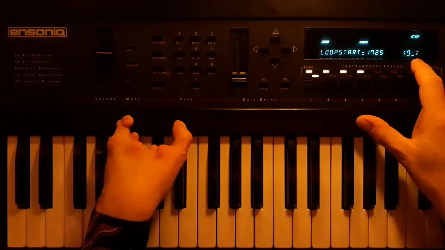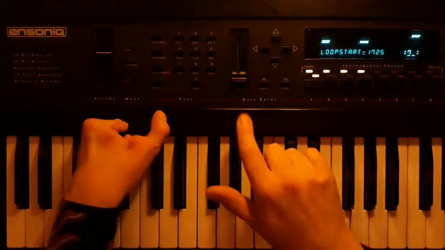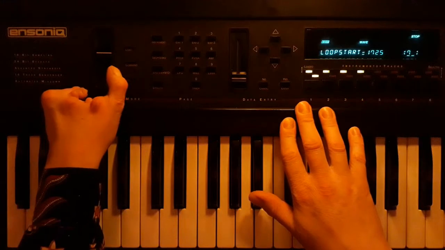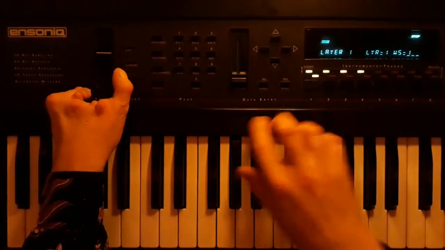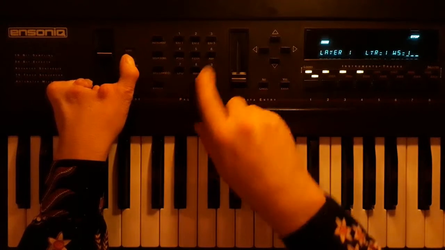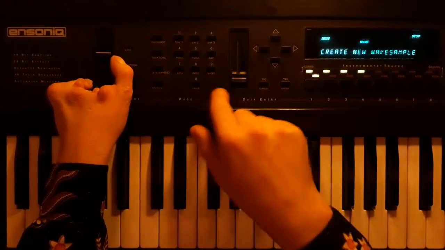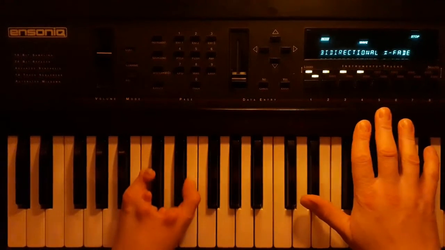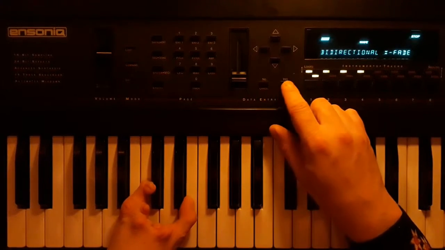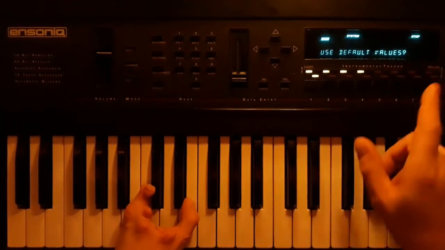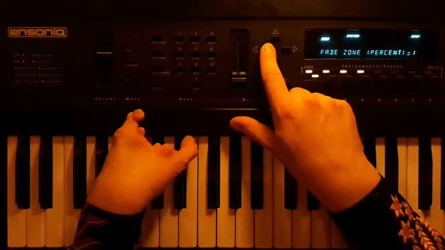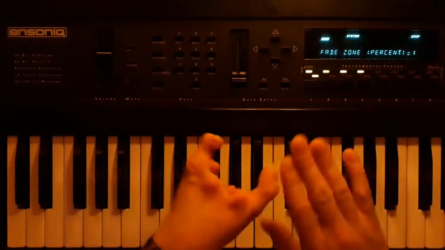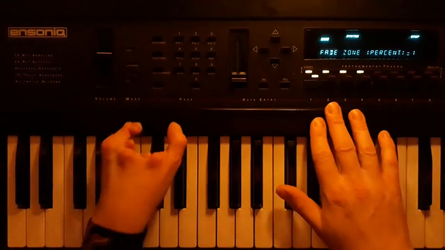So now we're pressing command wave 9, and it will get us to the bidirectional crossfade page. So here we go, edit, command wave 9, and there we are at the bidirectional crossfade page. So right here, on this page I press yes. Use default values, no, because the default values will use a fade zone of just 1%, and that's not going to work for this sample.